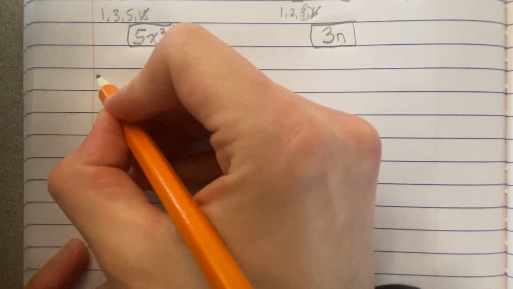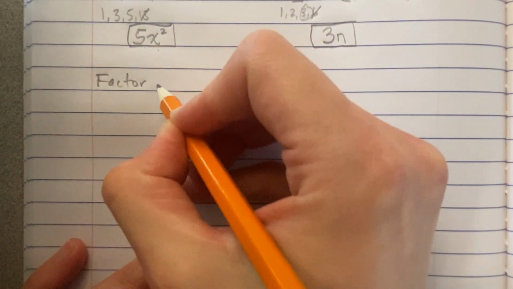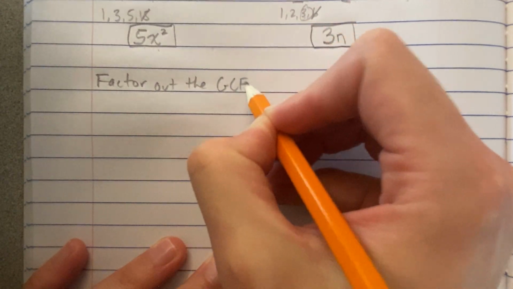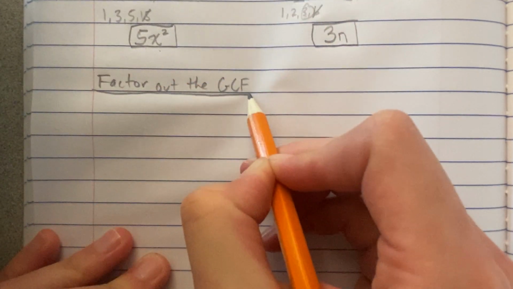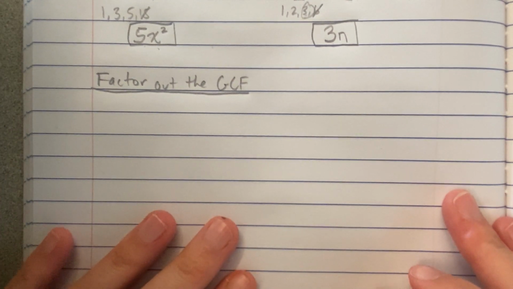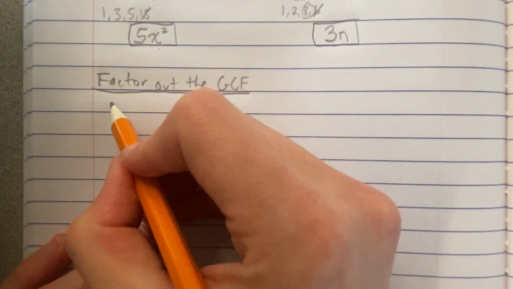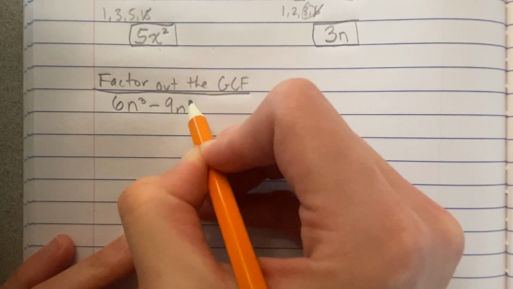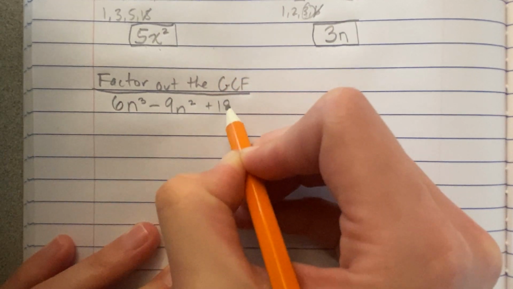Okay, next we're going to factor out the GCF. So we're going to figure out the GCF, and then we're going to unmultiply. We're going to factor. All right, let's try it. Look, and we're going to start with exactly the same problem that we finished our last round with.